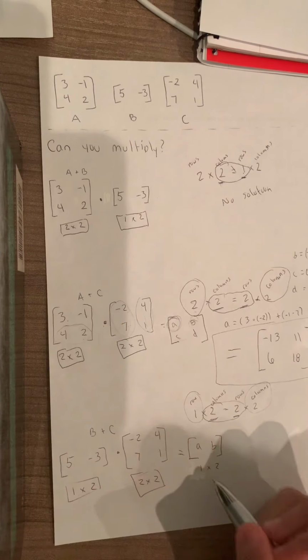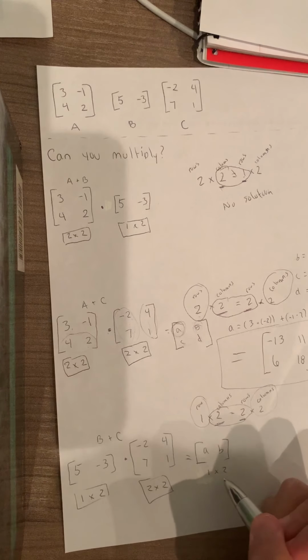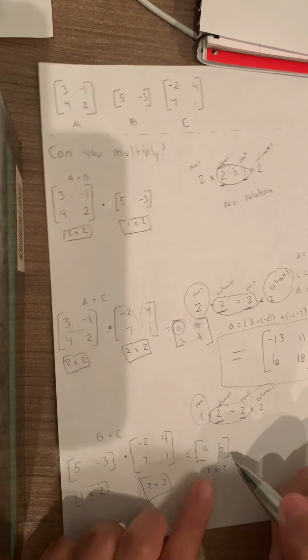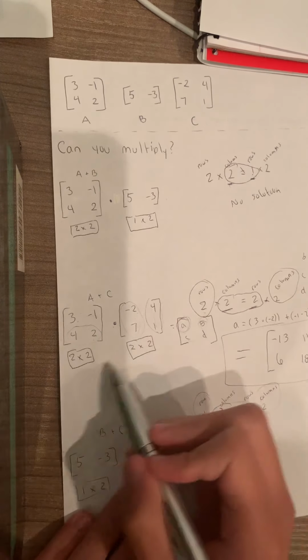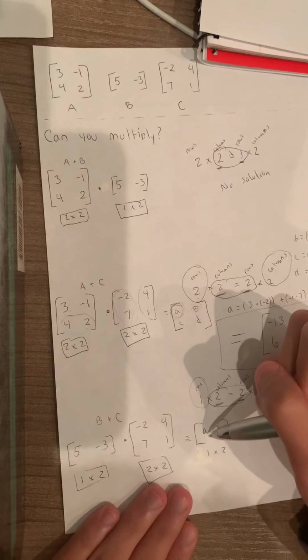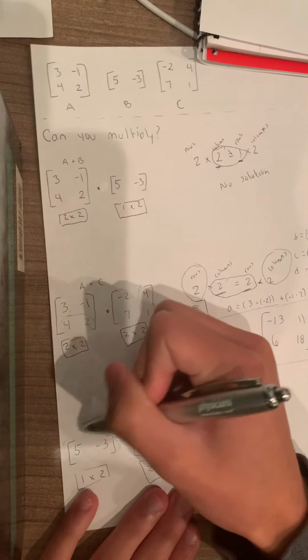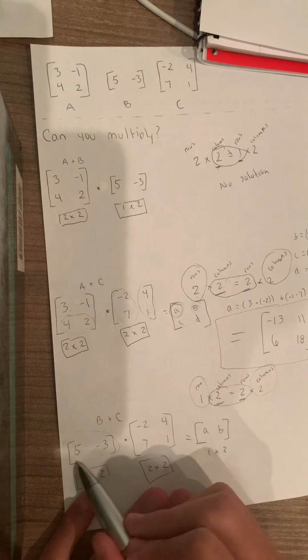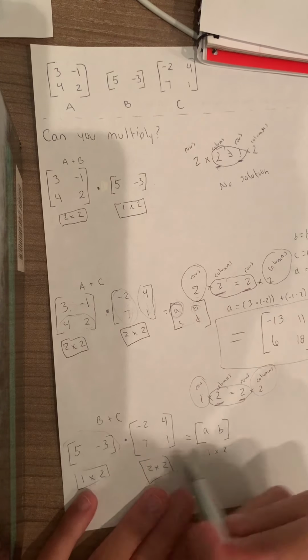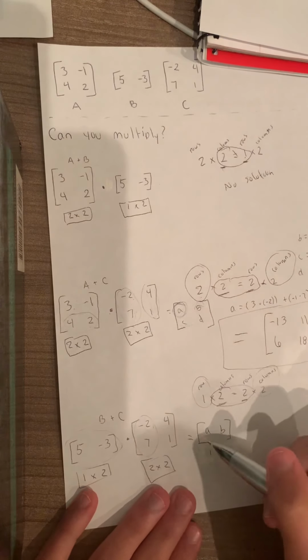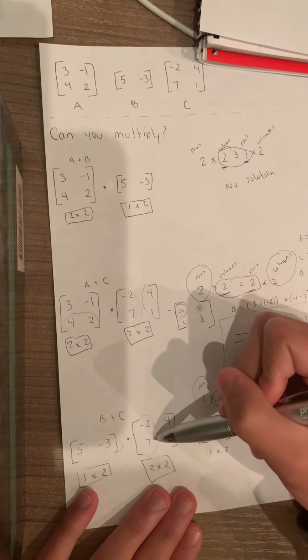Okay, so now that we have the dimensions of our final matrix, we are going to be solving it very similarly to how we solved this matrix above. So A is in the first row, so we're going to be using the first row of numbers in the first matrix, and it is in the first column, so we're going to be using the first column in the second matrix.